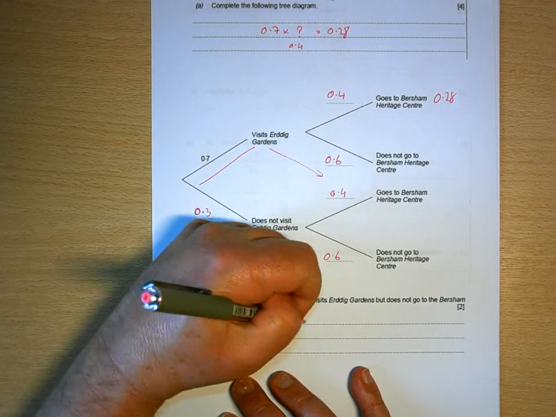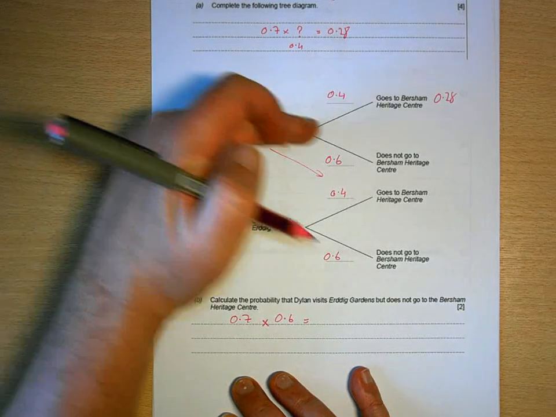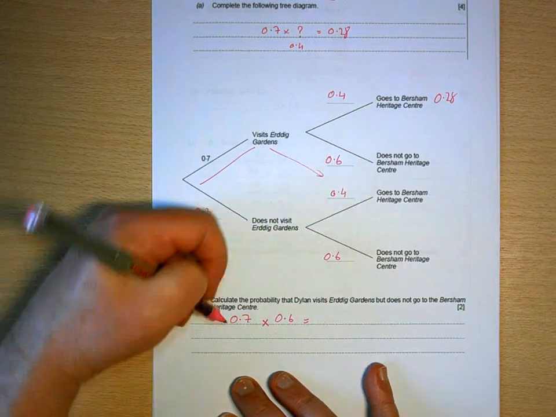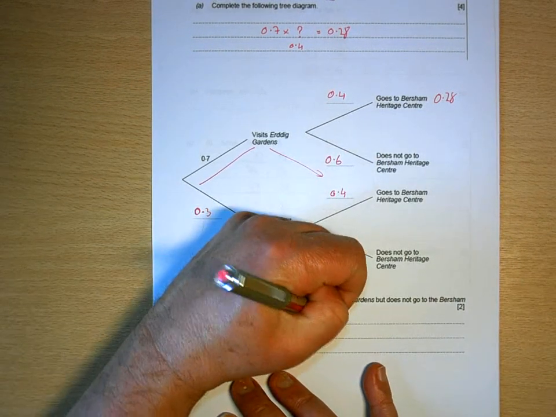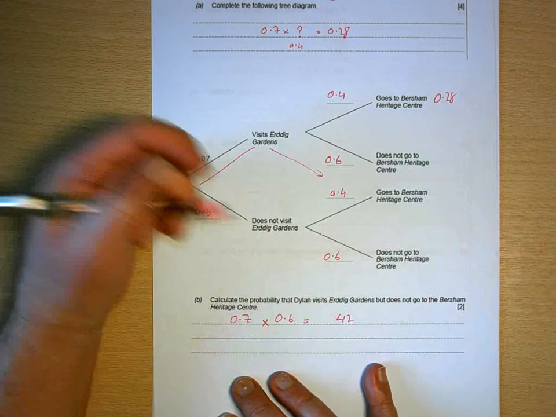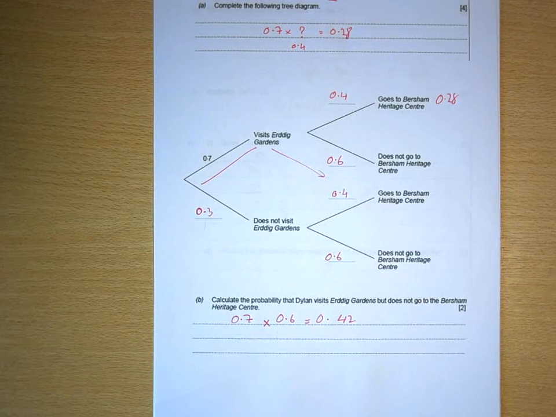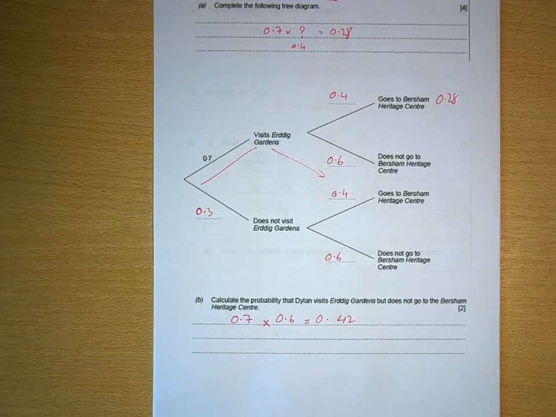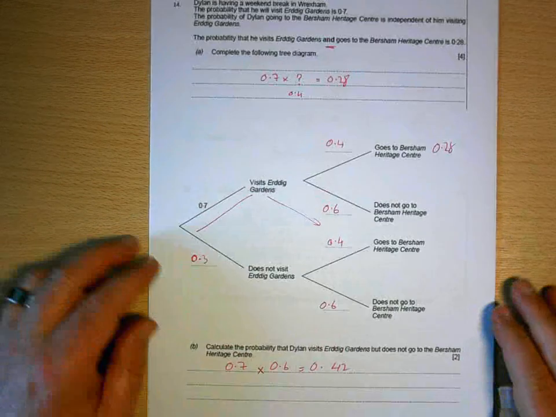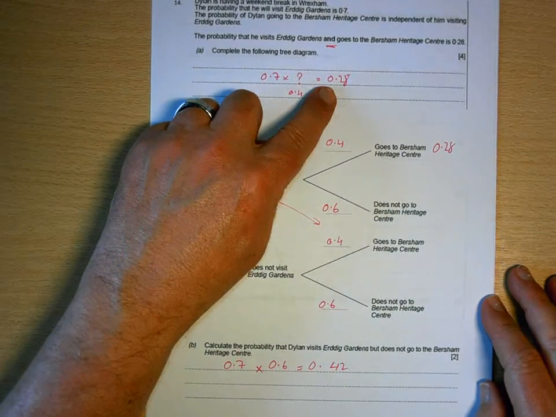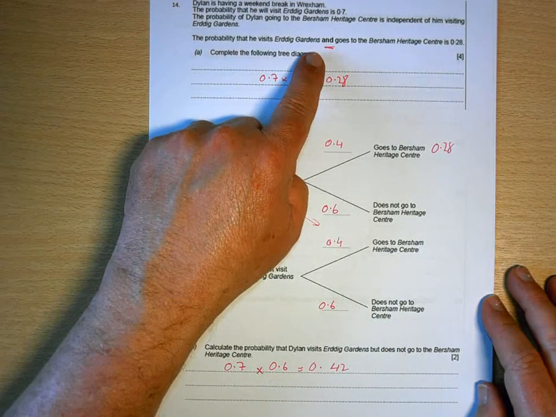So 0.7 does not go to there, is 0.6. 7 6s are 42, 2 digits after the decimal point in the question, so there'll be 2 digits after the decimal point in the answer. So that's a grade B probability tree diagram question. One little trap in it is reading it and recognizing that you're not going to put the 0.28 there.